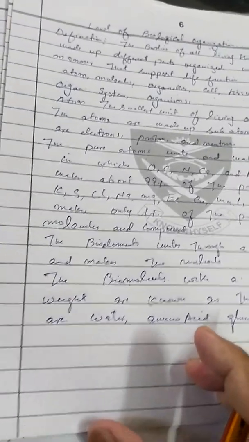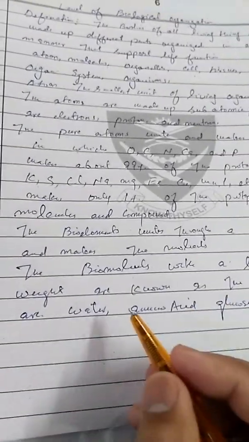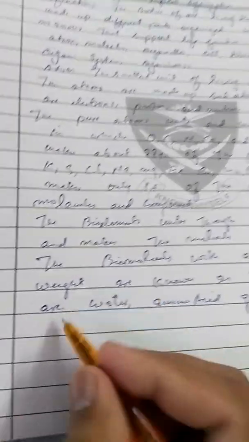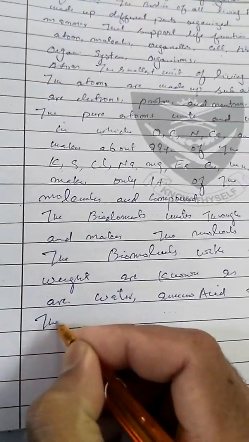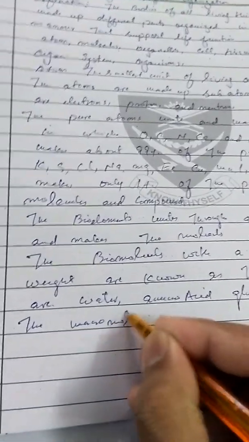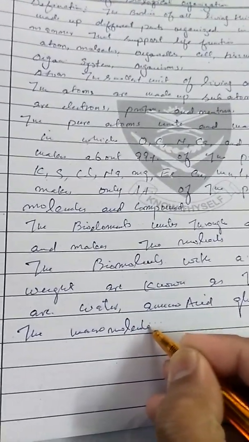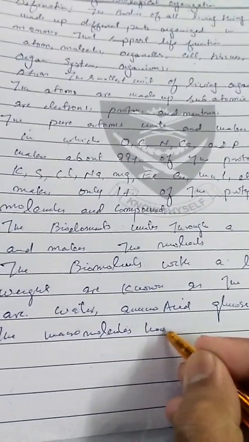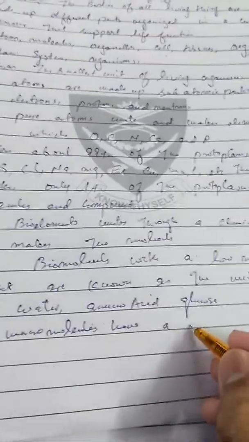And the macromolecules have a high molecular weight.